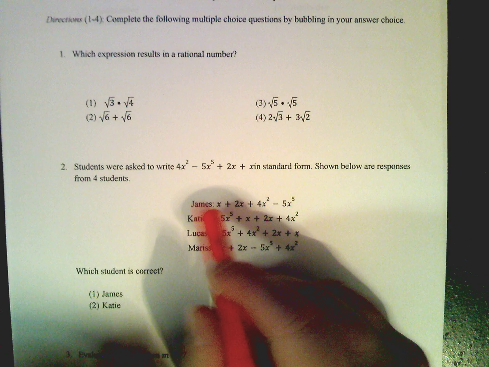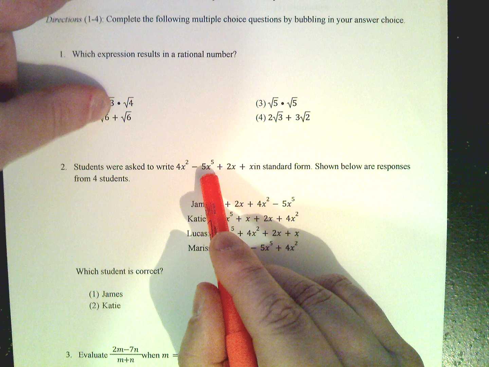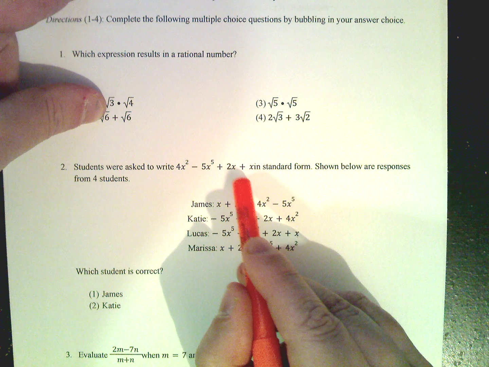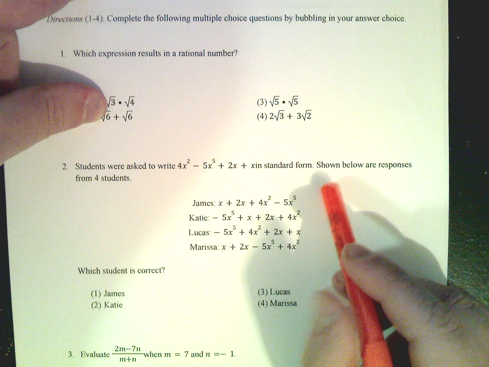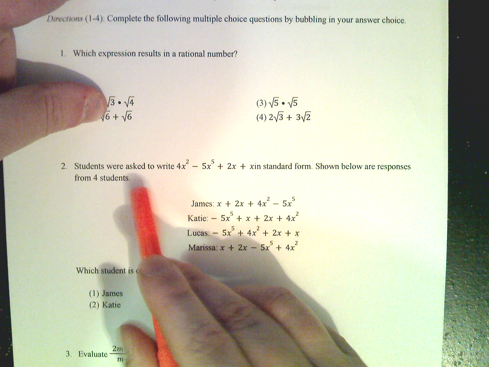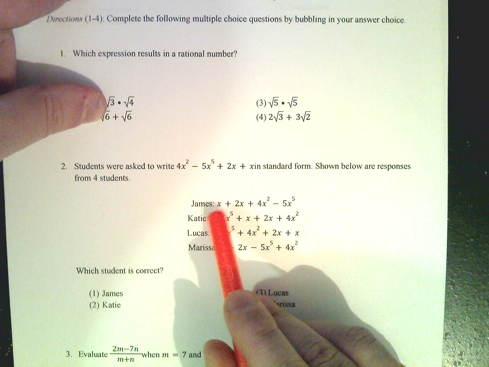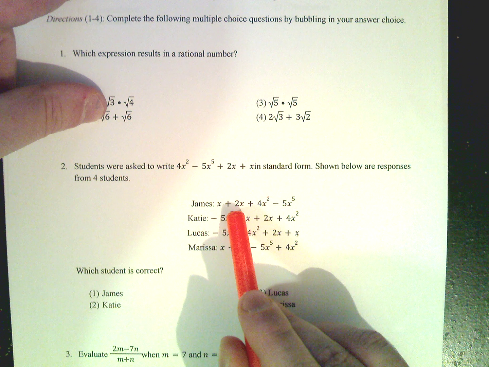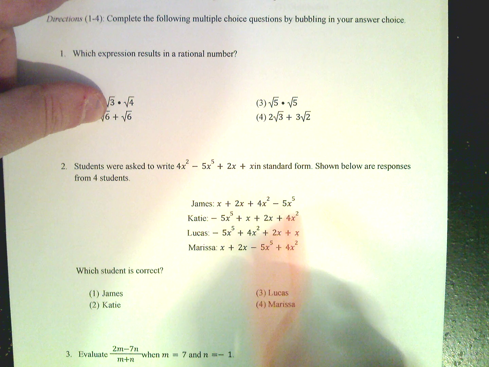Students were asked to write 4x squared minus 5x to the 5th power plus 2x plus x in standard form. Shown below are responses from 4 students. James wrote x plus 2x plus 4x squared minus 5x to the 5th power.